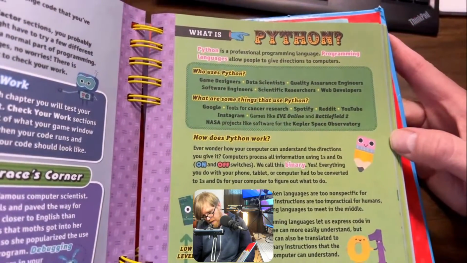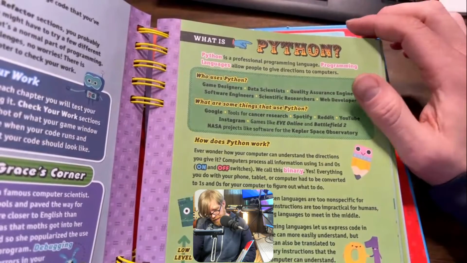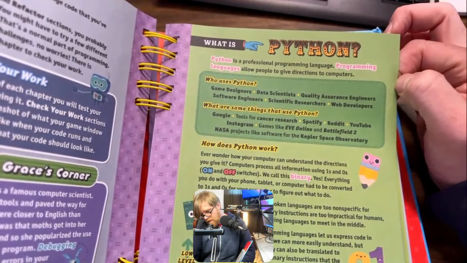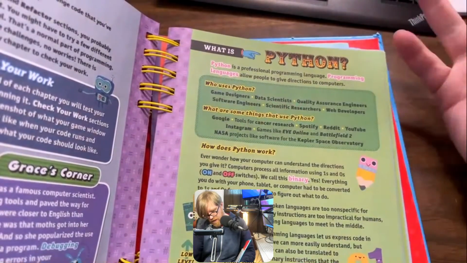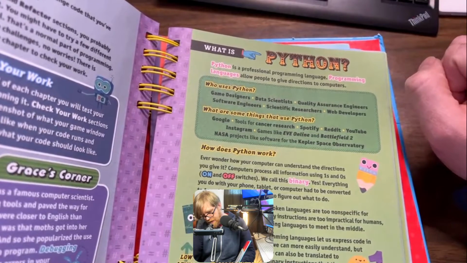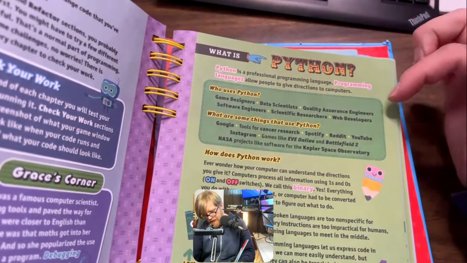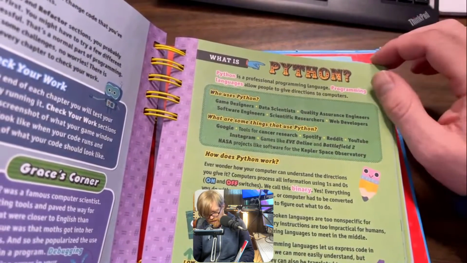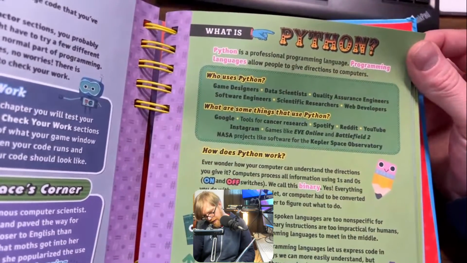So let's talk Python. It's a programming language. It allows people to give directions to computers. That's what a programming language does, and Python is just one of them. Who uses Python? What kind of workers, what kind of artists, what kind of teachers use Python? Game designers, data scientists, quality assurance engineers to make sure things are working properly, software engineers, scientific researchers, web developers. So if you have anything from a game to a website that's interactive, you might use Python.